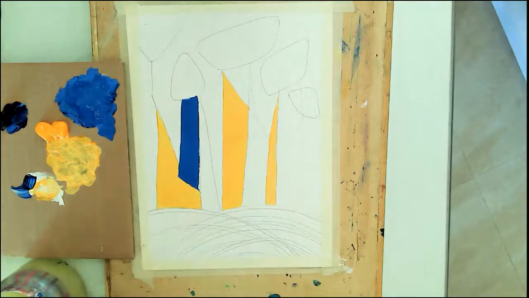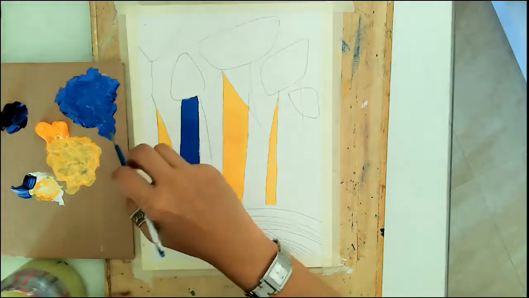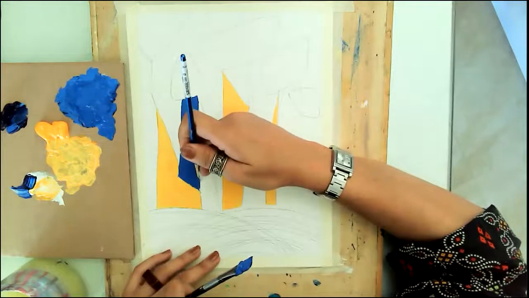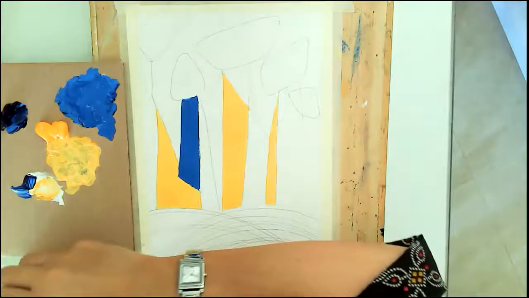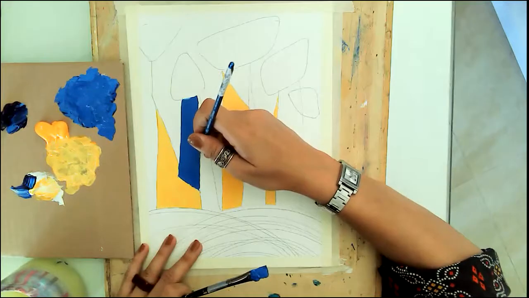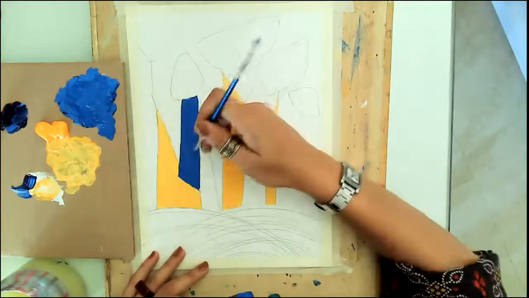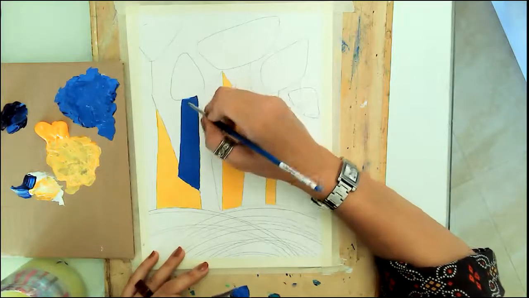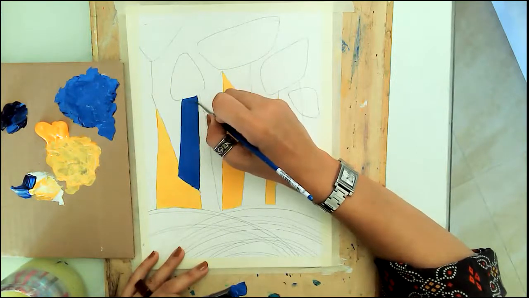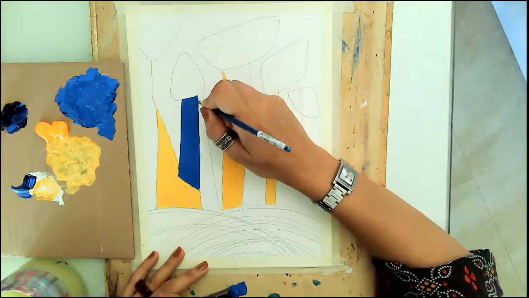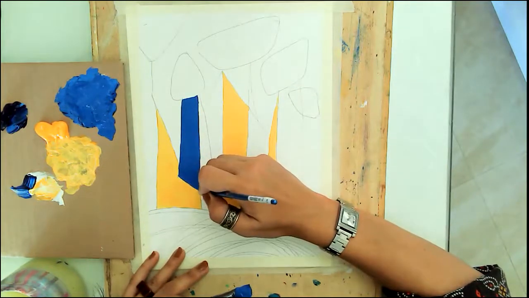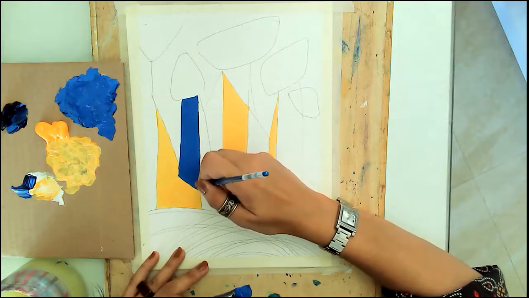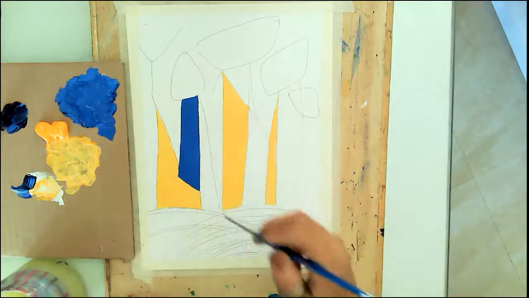I need my tiny brush again. Okay, now there's one more thing.